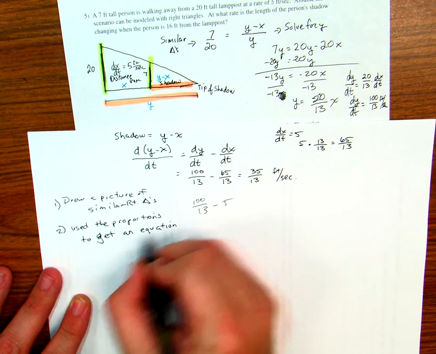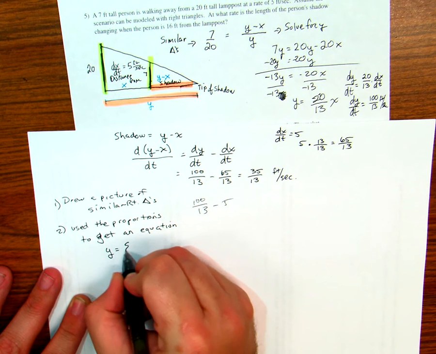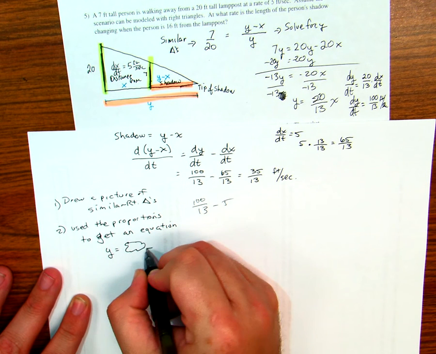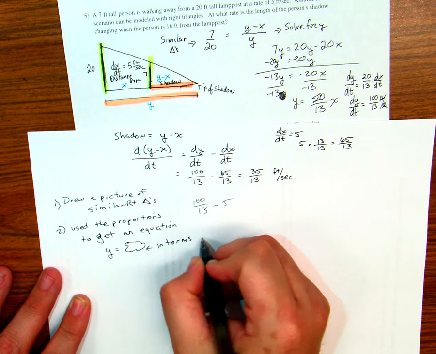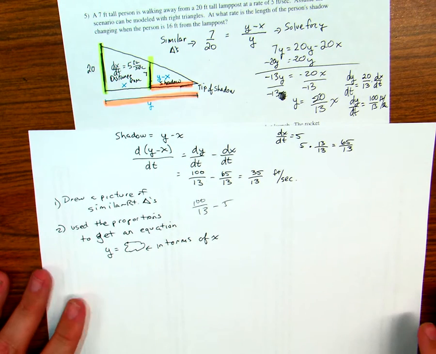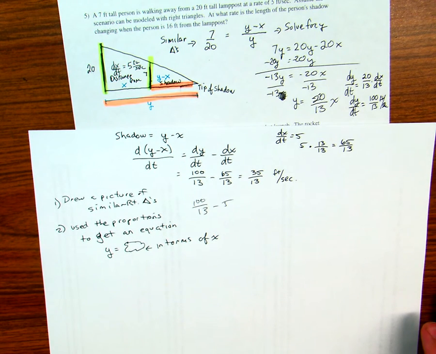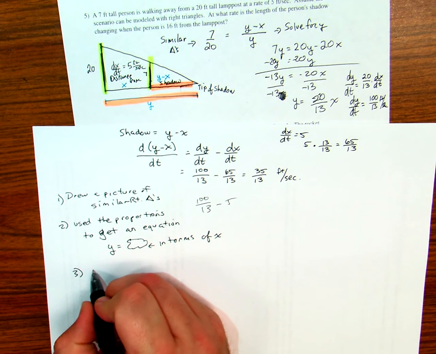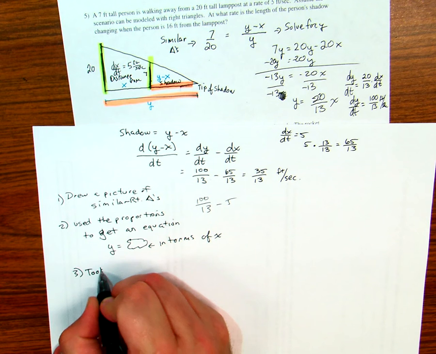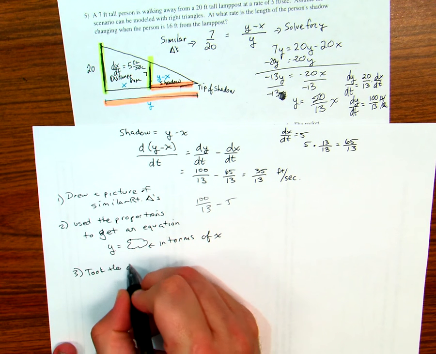So I did x and y. Then third, I took the derivative to get dy dt and dx dt.